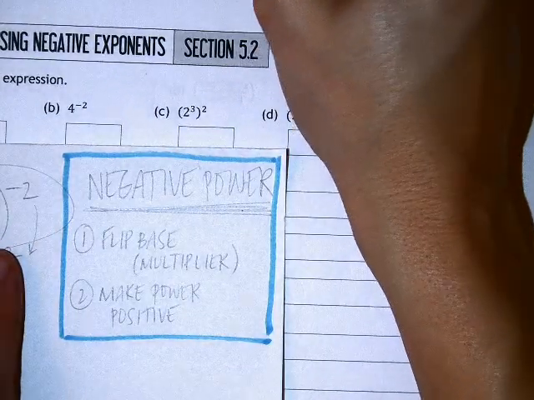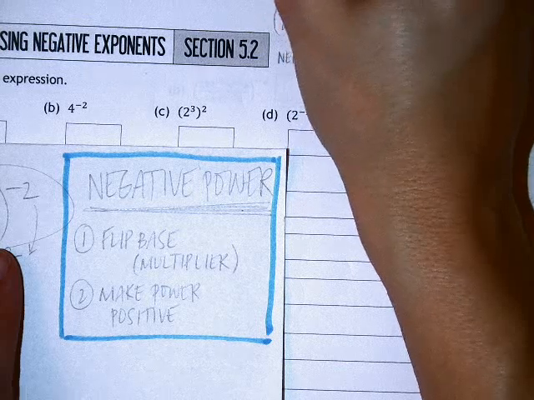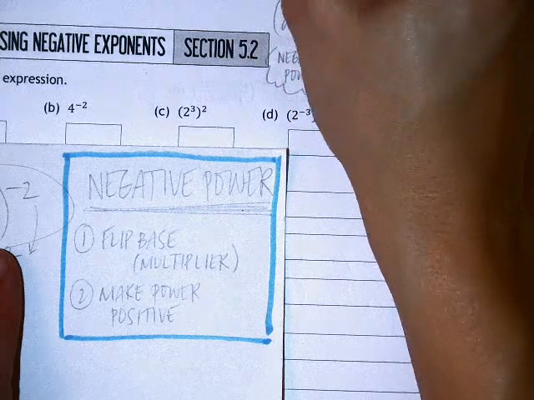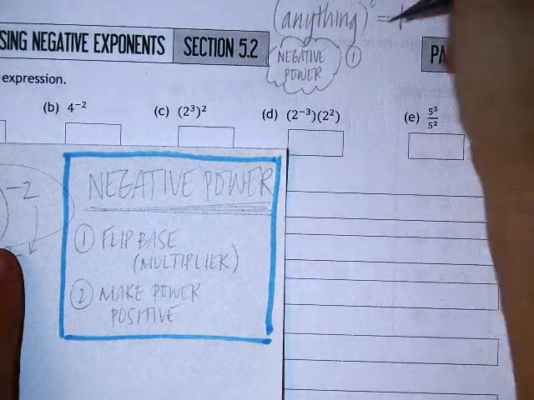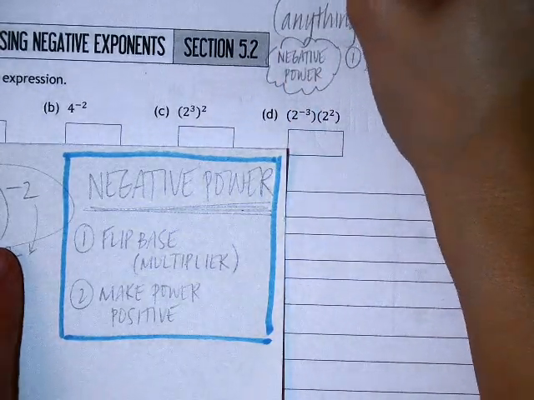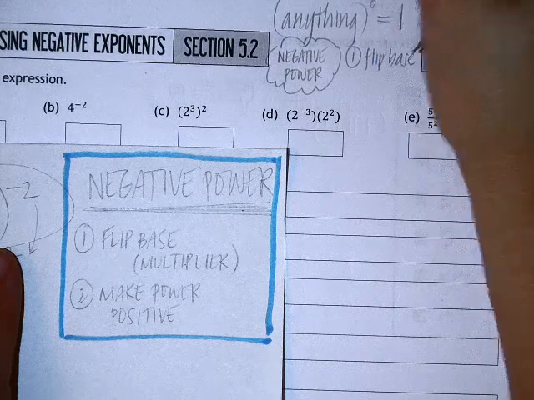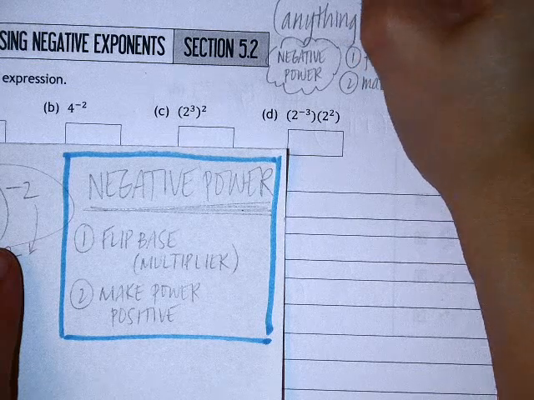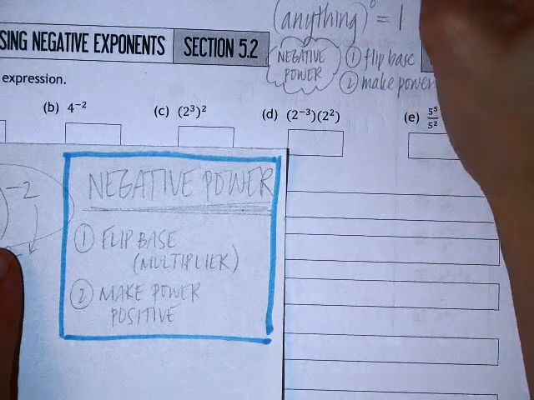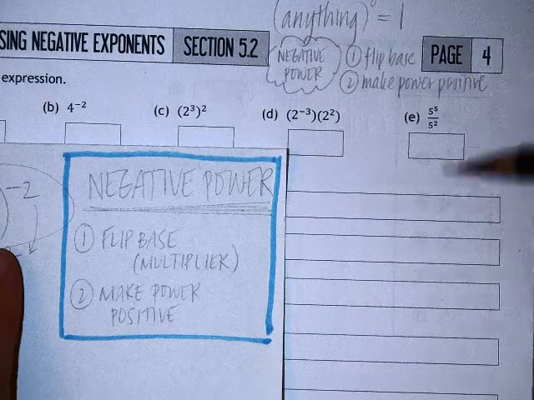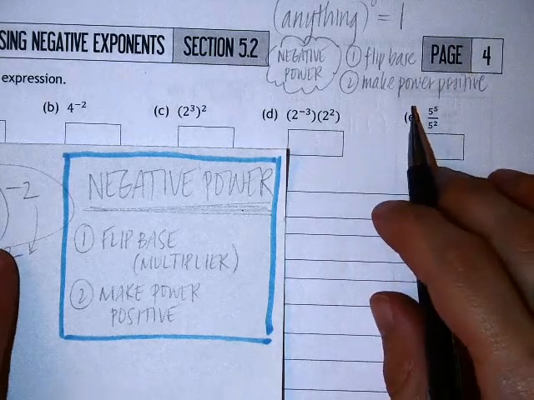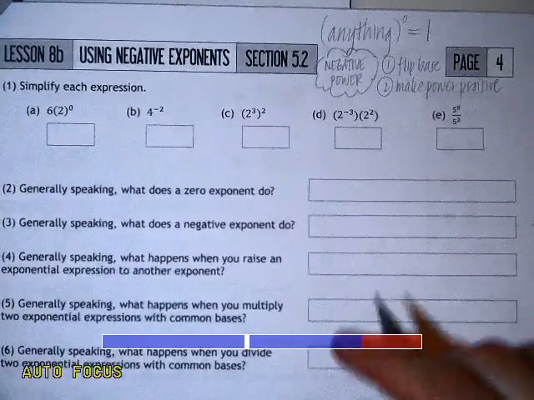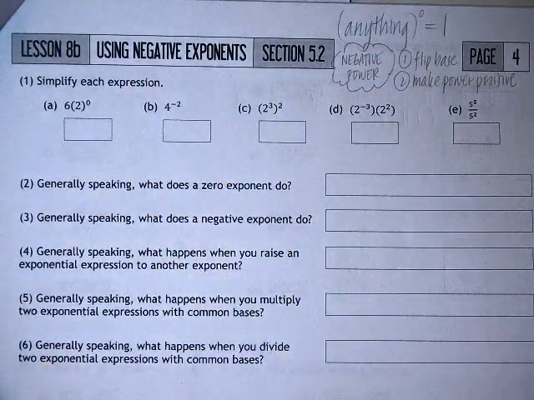And the other key rule that we took away from that series of videos was that if you have a negative power, you really had two steps to follow. And I'll just quickly write those two steps. If you have a negative power, we did what we call flip the base, the multiplier, and make the power positive. So hopefully, if you remember those two key rules, you'll be able to pretty quickly blast through question number 1 using those two rules plus any additional rules of exponents that you already know.